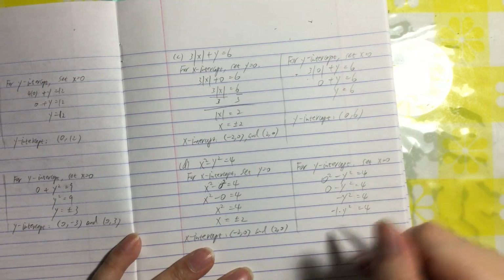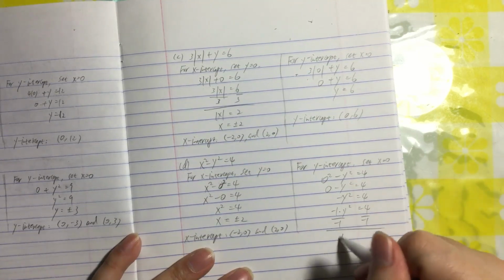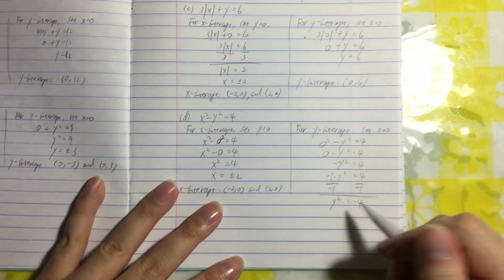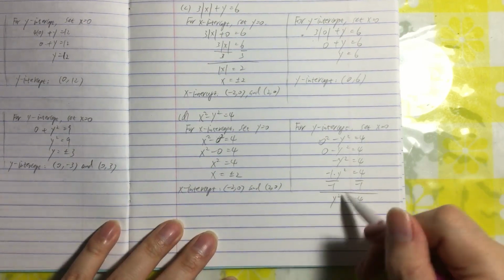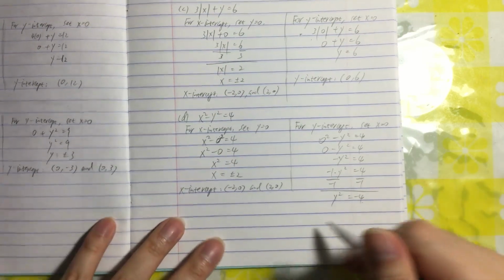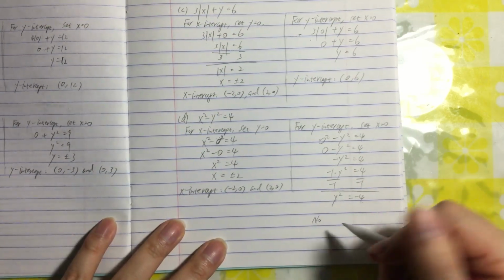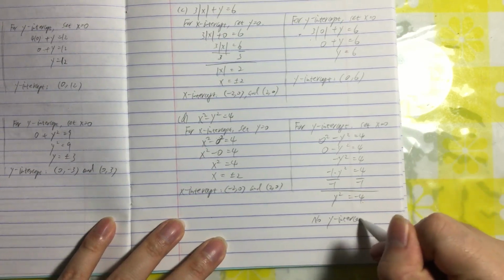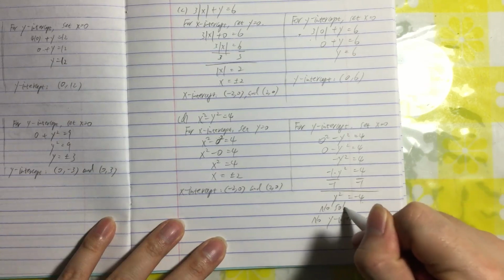Next, I can divide both sides by -1. If I divide both sides by -1, I get y squared equal to -4. We know that a perfect square cannot be negative. y squared here is a perfect square. A perfect square cannot be negative, so there is no solution for y. If there's no solution for y, it means there are no y-intercepts.